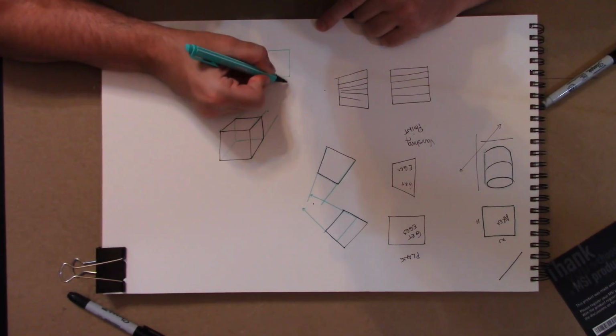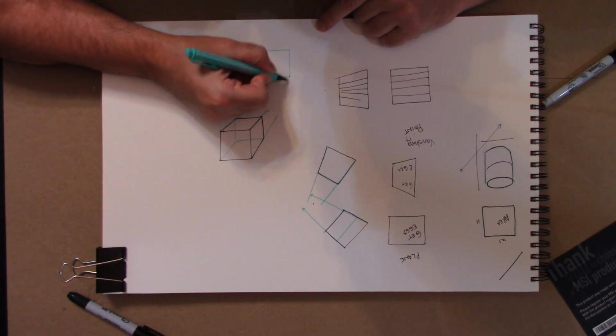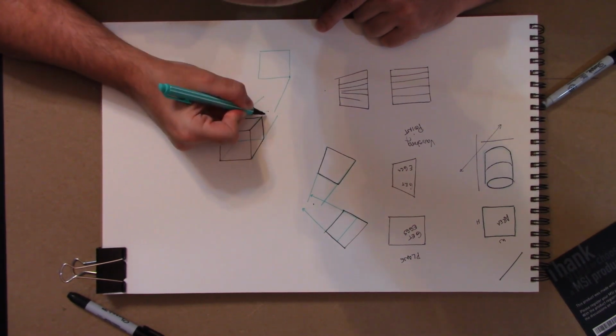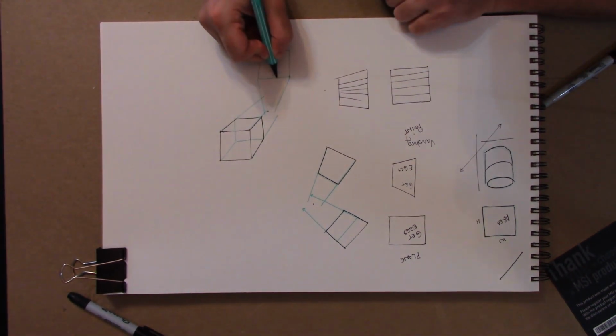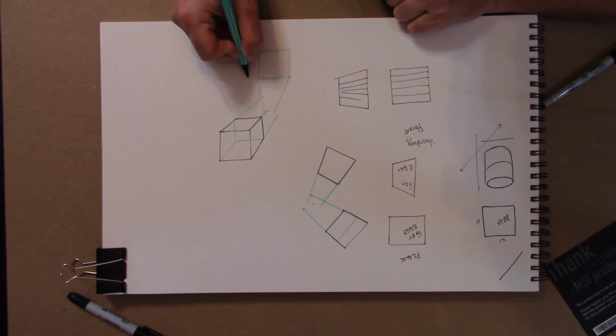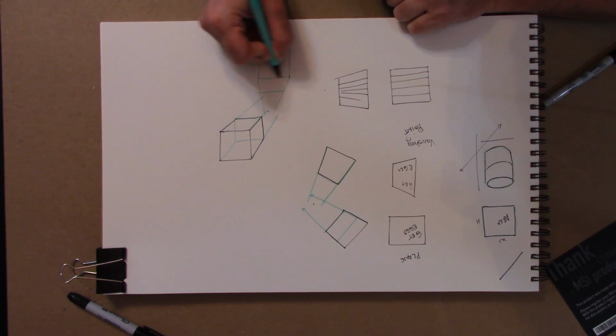And then we're going to take from the corner, we're going to draw the top plane, and these 2 lines are going to go back. And then we are going to decide how far back with a line that is parallel. You guys see how I did that? Parallel.